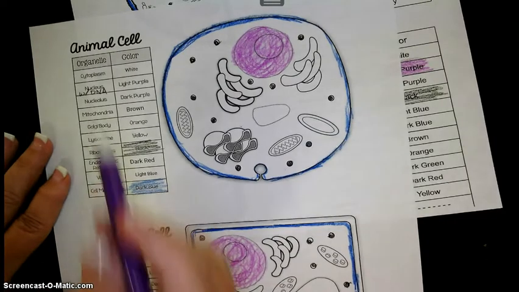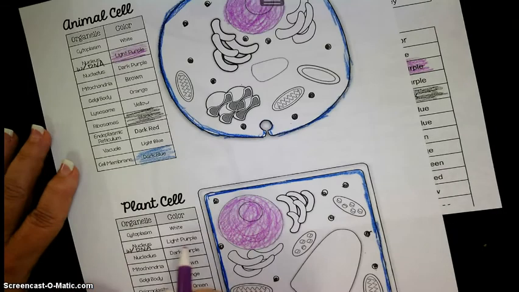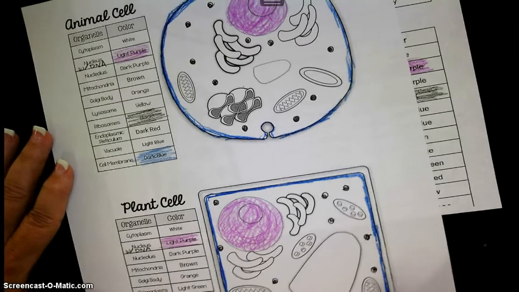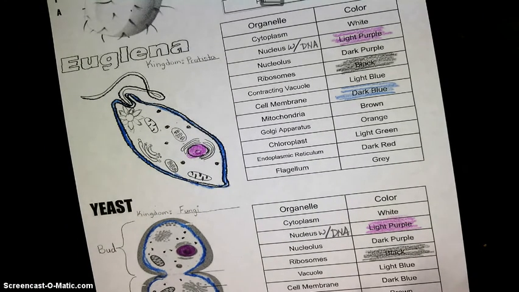So not all cells have a nucleus, but all cells have DNA, and those that have nucleuses, that's where the DNA is located. The things that cells have in common: they all have cytoplasm, they all have ribosomes, they all have a cell membrane, and they all have DNA. It's just that sometimes the DNA is in a nucleus and sometimes it is not.